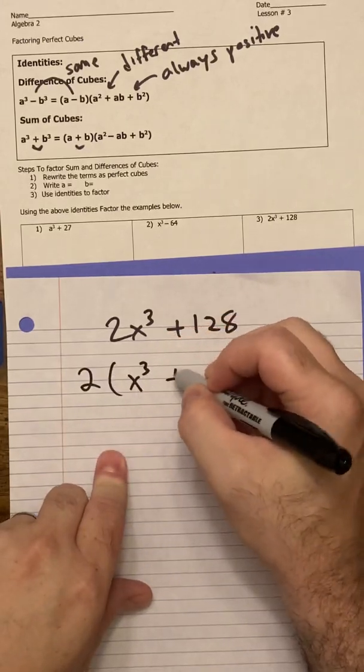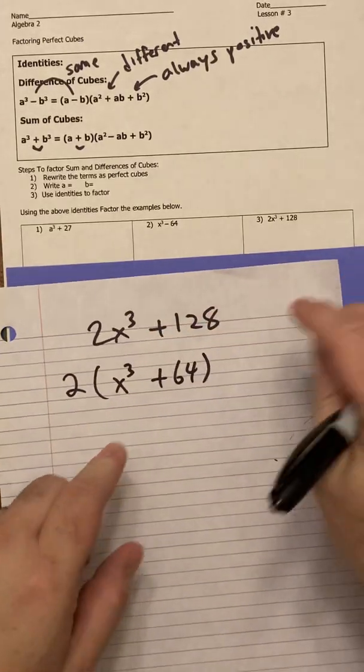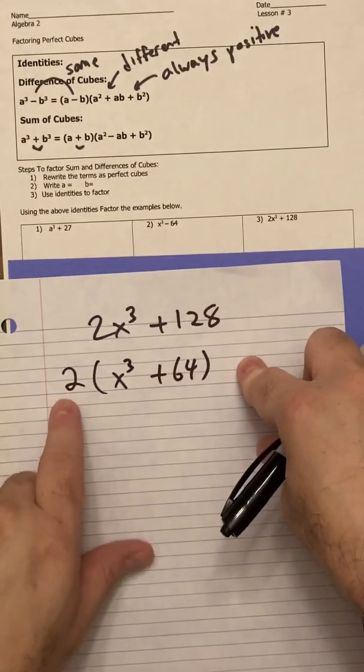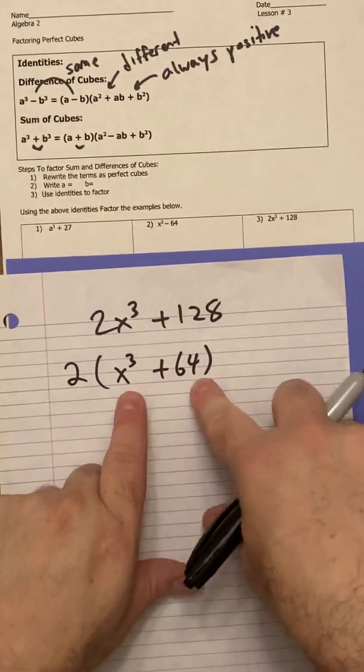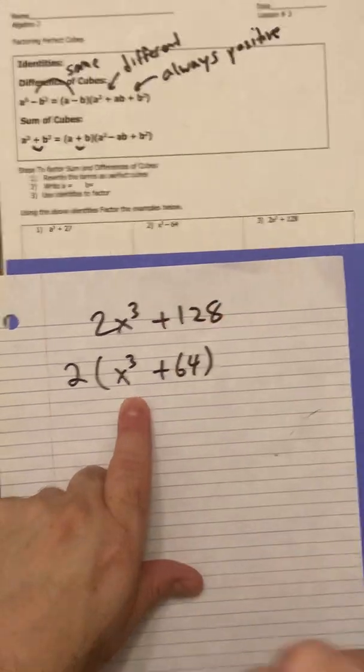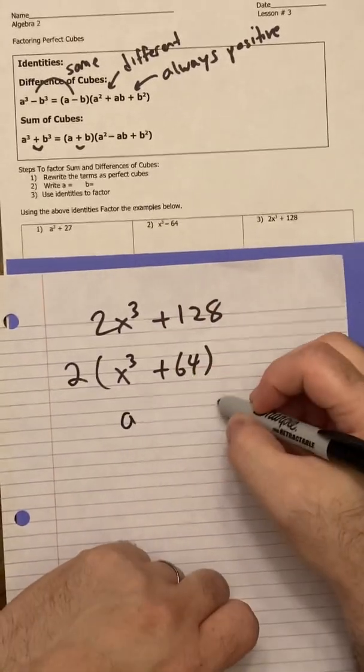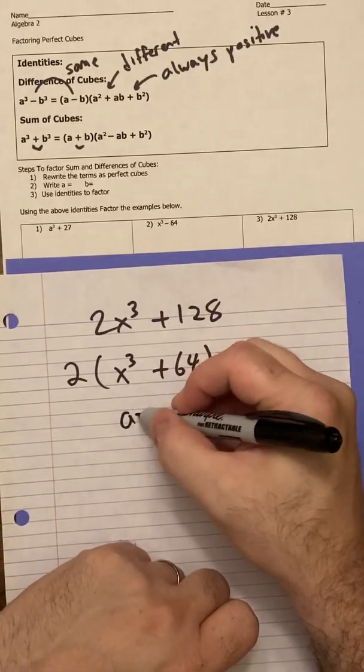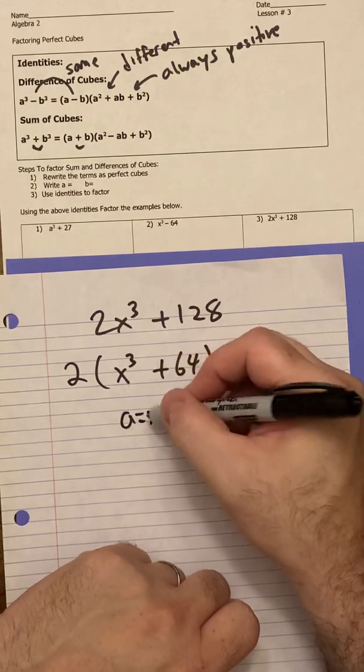We get x cubed plus 64. Actually, it's almost like that. So we have the 2 as the greatest common factor, and now we've just got the same kind of factoring we've been practicing. So we're going to make our a and our b. A is the cube root of that, which is x. Cube root of x cubed is x.